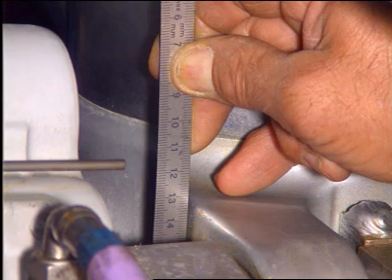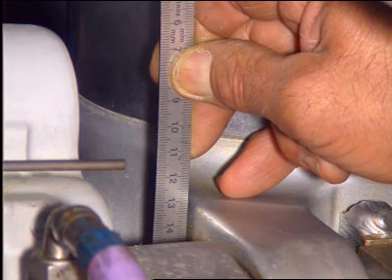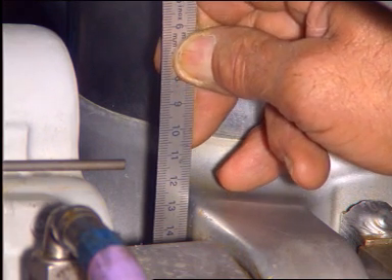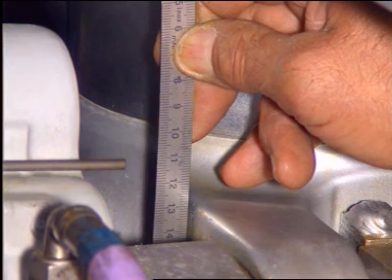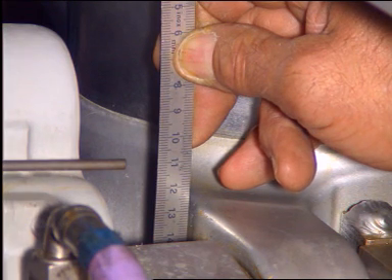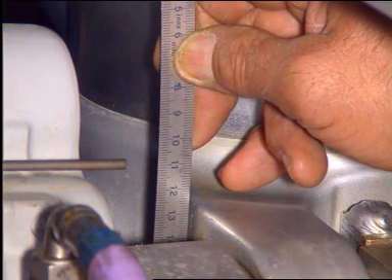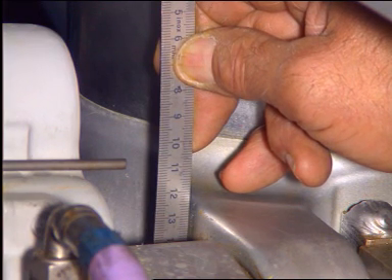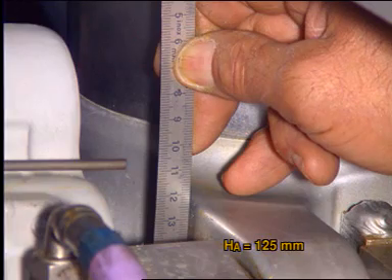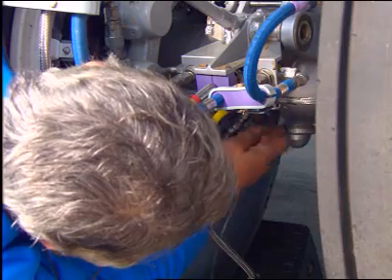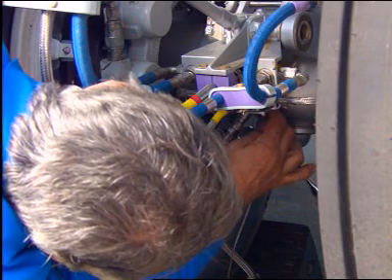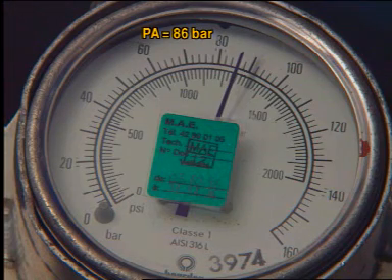Slowly open the control valve to remove nitrogen from the bottom charging valve until the dimension H is the same as the dimension H found in diagram 1, plus or minus 1 millimeter. Close the bottom charging valve. After 5 minutes, check the pressures.